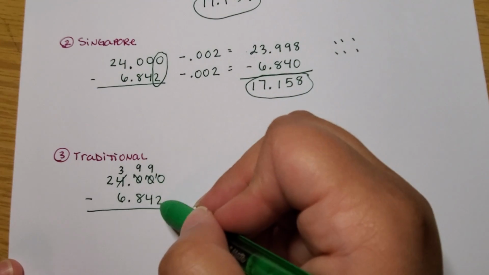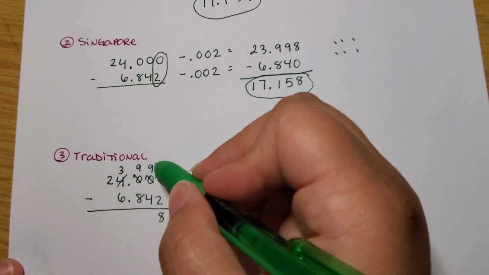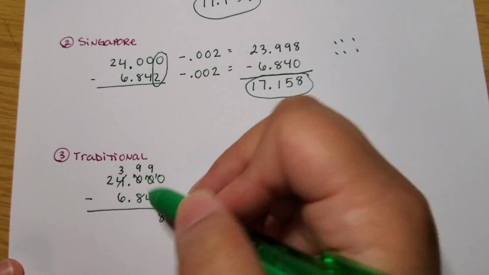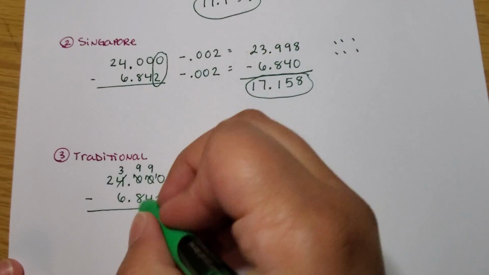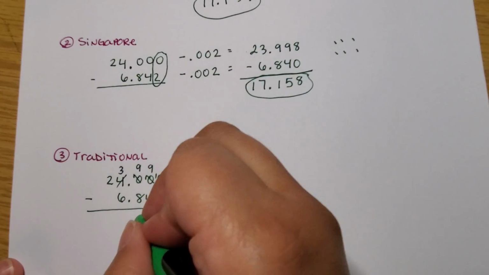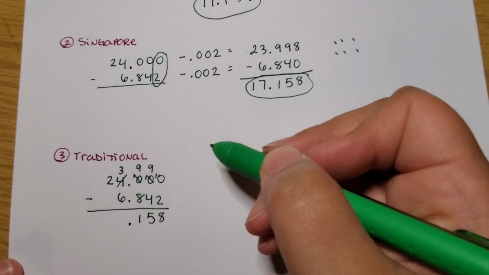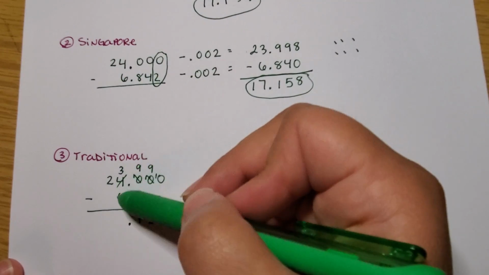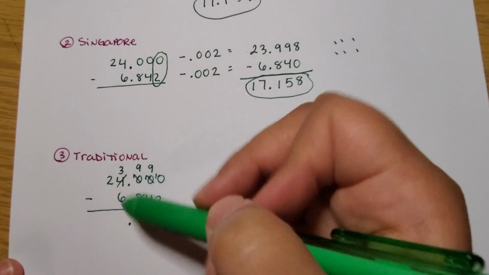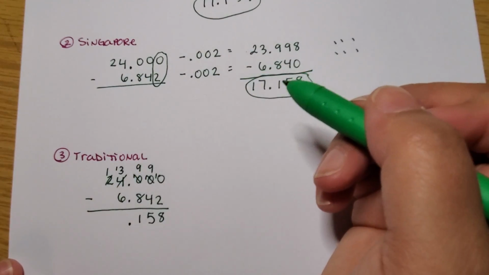So 10 take away 2 is 8. 9 take away 4, 9, 8, 7, 6, 5. 9 remove 8 is 1. Bring down that decimal point. I can't do 3 take away 6, so I'm going to borrow again. The 2 turns into a 1, and the 3 into 13.